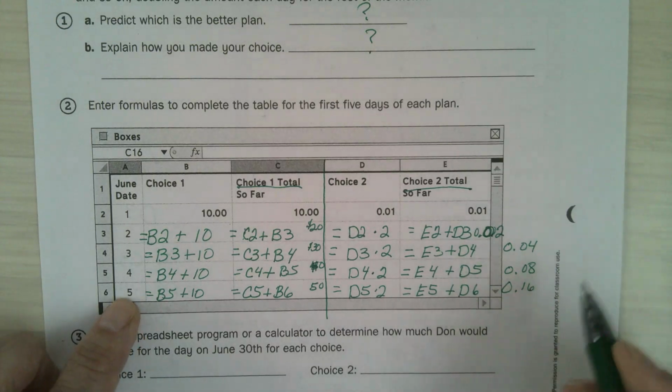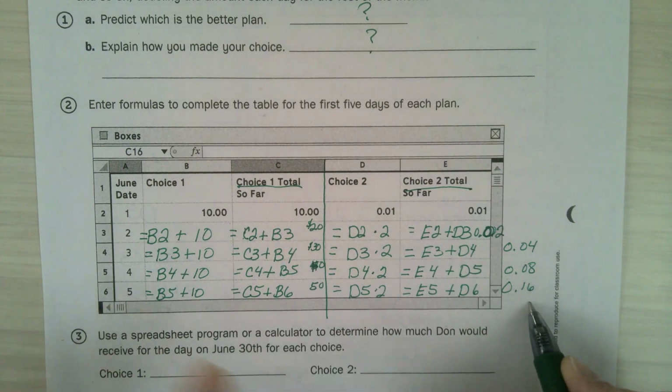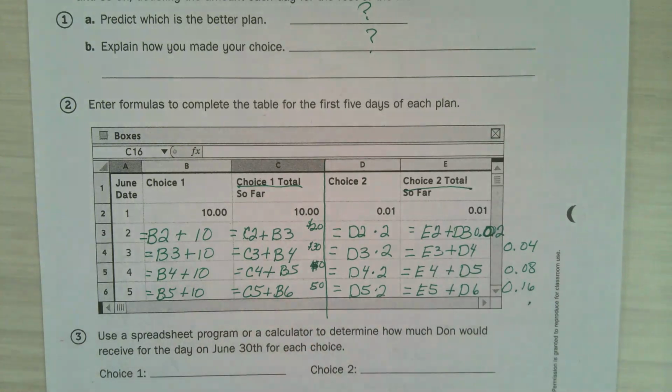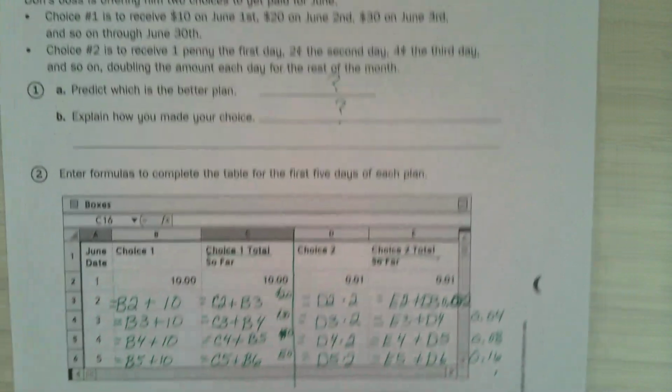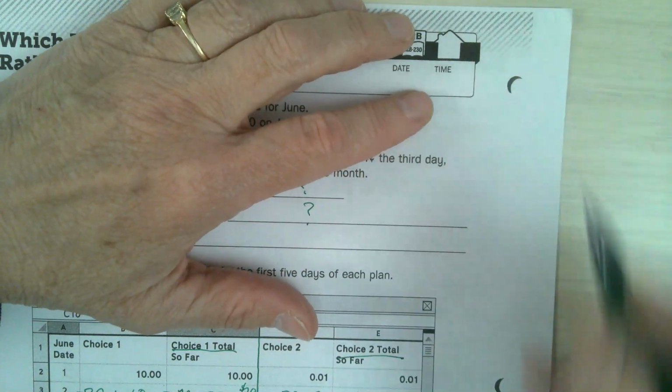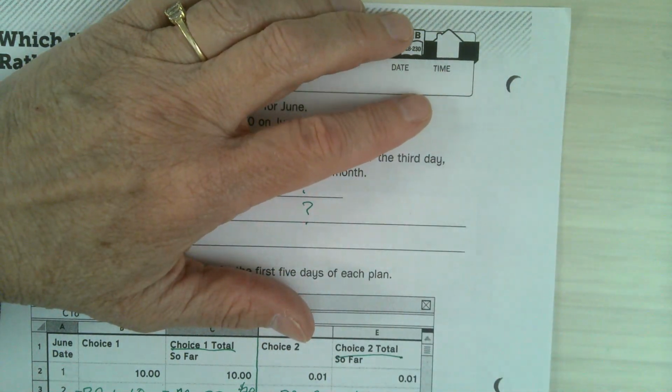So gosh, on June 5th, 16 cents, and the other guy is getting paid $50. This kid's not feeling too good yet, is he? Okay, so now what I want you to do, we're not going to do the rest. We're going to need this whole side. All right, we're going to do 30 days. Everybody got your calculator ready?